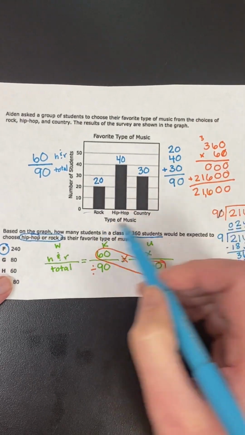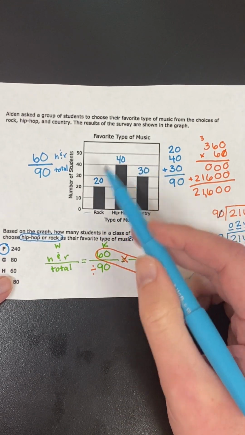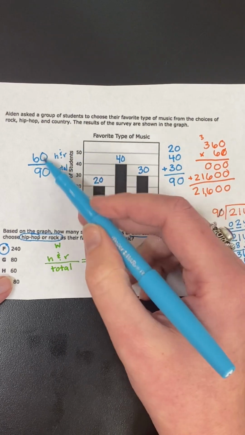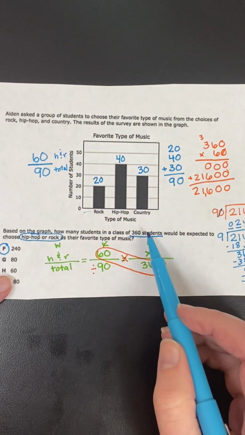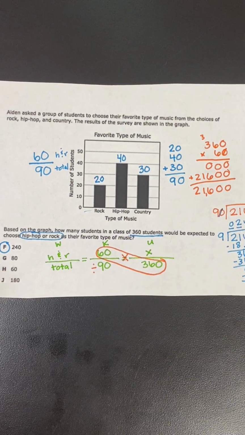So again, when we see a table, make sure you label your bars, add them up, find your total, but that is only for this fraction. If it has another number, you're gonna have to set up that WKU.